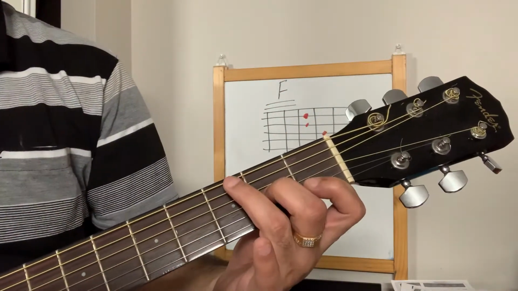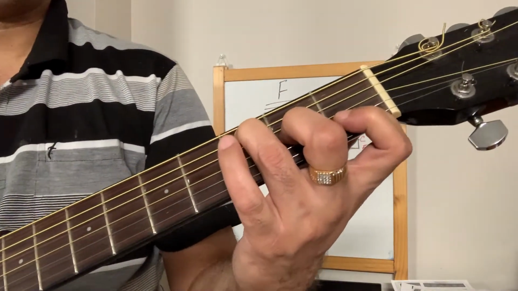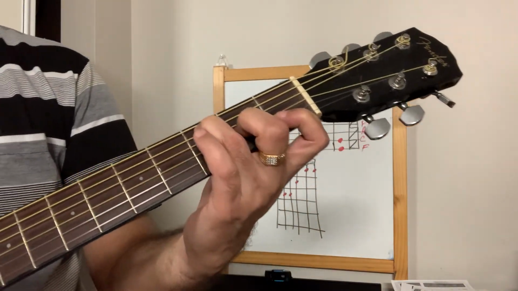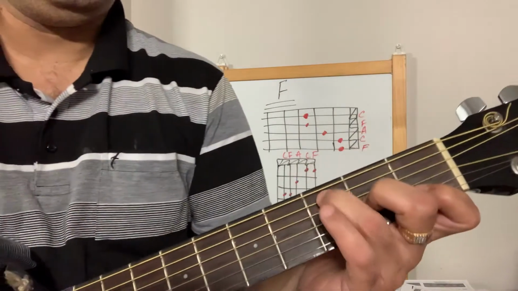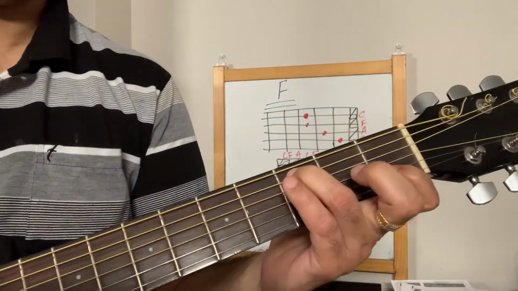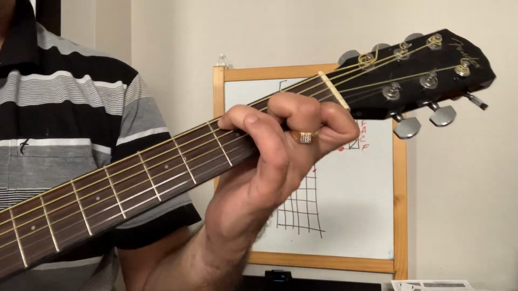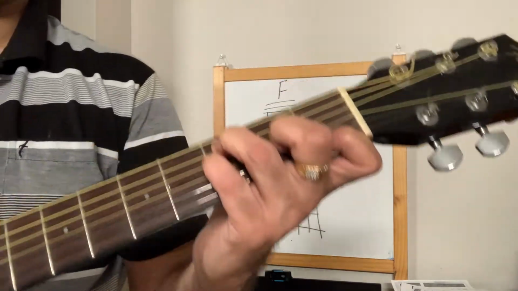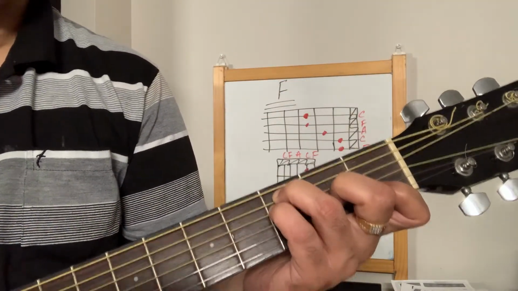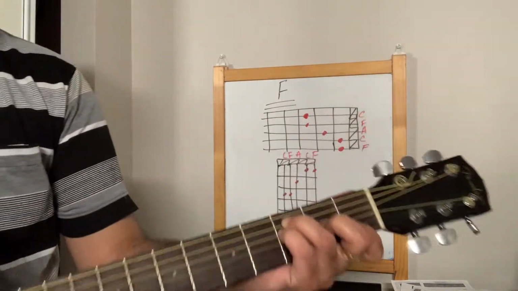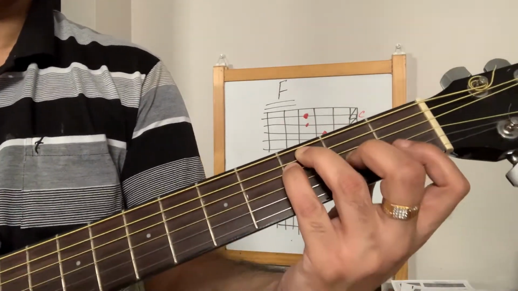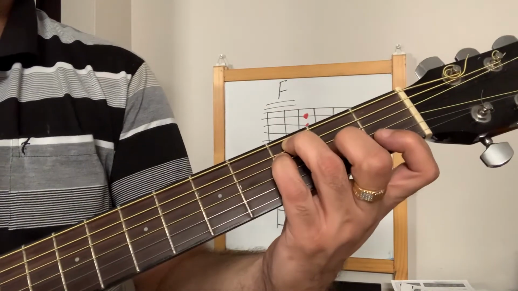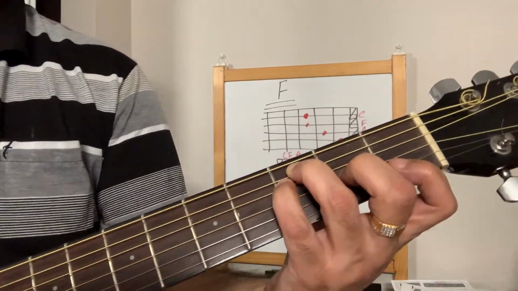Okay, then I take my ring finger and put it on the 5th string 3rd fret. And then I use my pinky finger to put it on my 4th string 3rd fret. Okay, so this is my position of the F major. It looks complicated and it is a little bit difficult initially, but with practice it will become simpler.